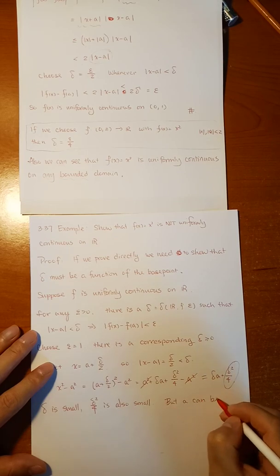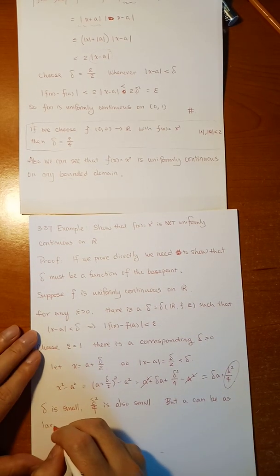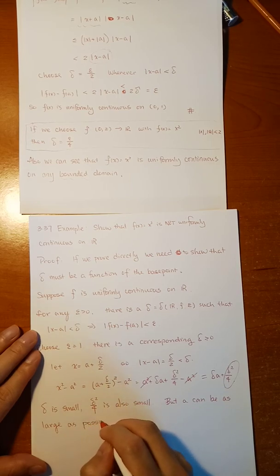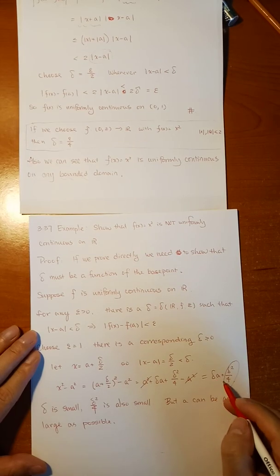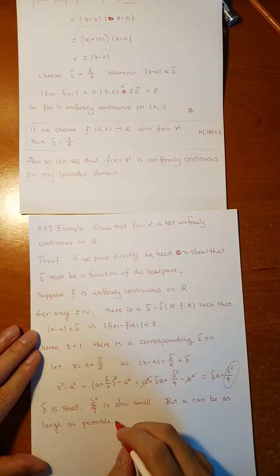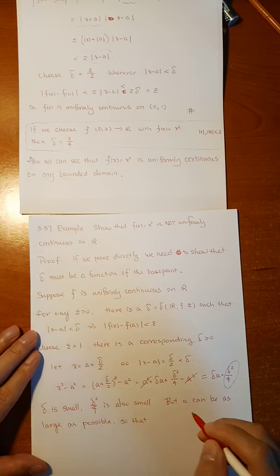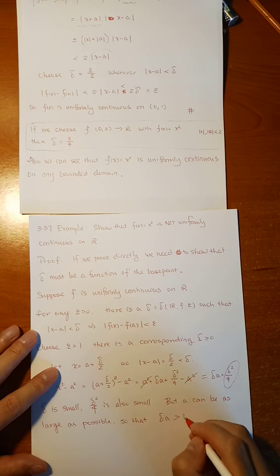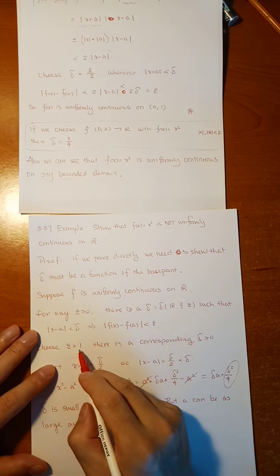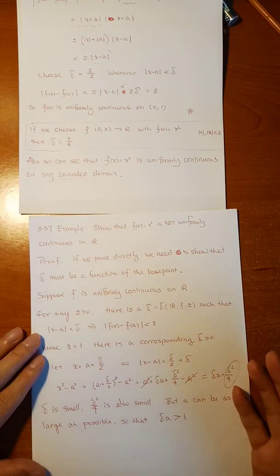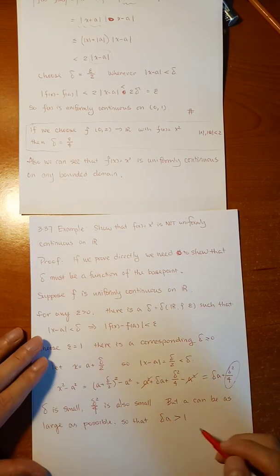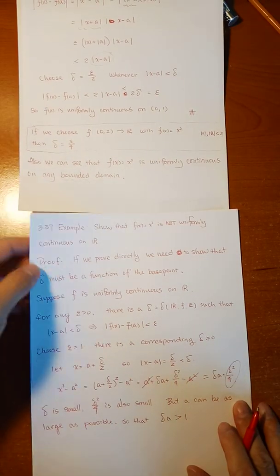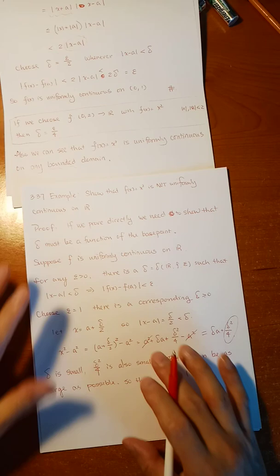So delta is fixed, A is large enough, so that delta times A will be greater than 1. Why do we choose 1? Because here we choose epsilon equal to 1. It will be very large. The difference will be not less than epsilon. Okay, so this is the idea, or the reason we go through the next proof.